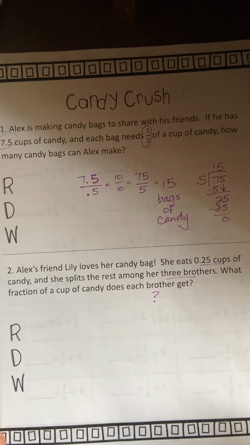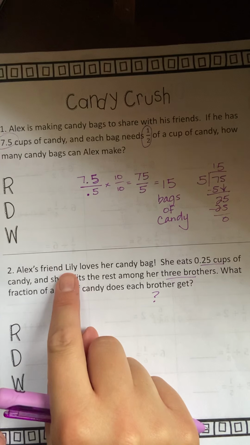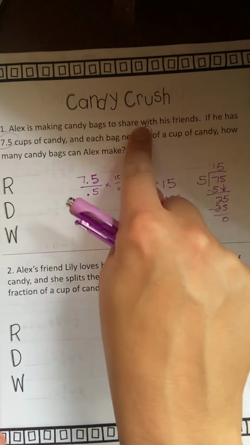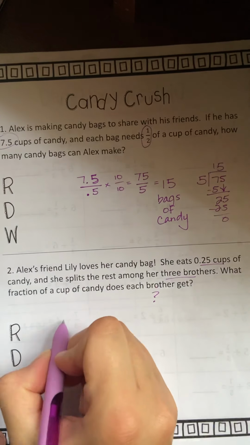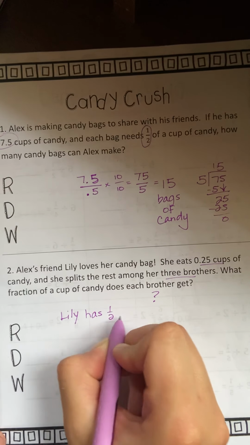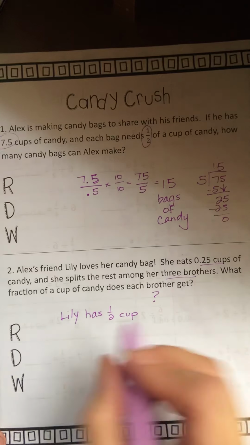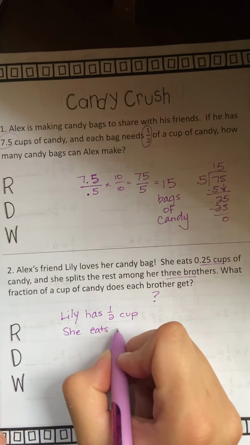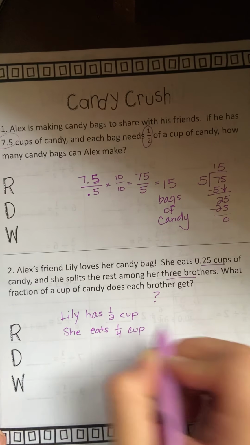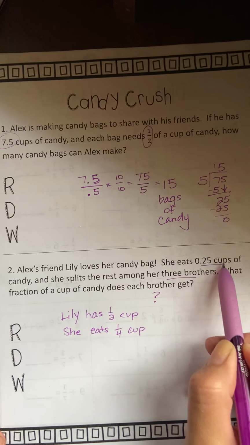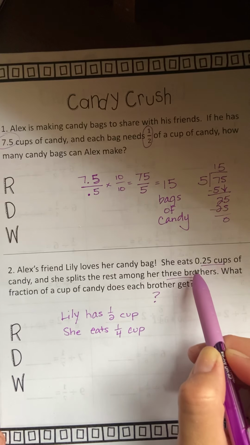All right, let's start with what we know. So Alex gives one of his friends, Lily, a candy bag, all right? And we know from the previous problem that there's a half of a cup in each candy bag, all right? So we know that Lily has half a cup, and she eats a fourth of a cup of the candy. And if you're wondering how I got a fourth, some of you right away know that this decimal is equal to 1/4.